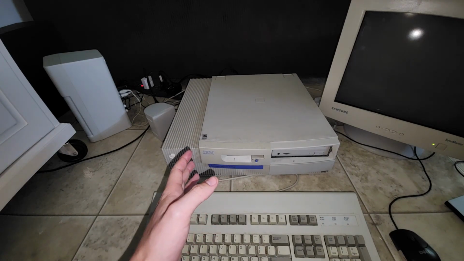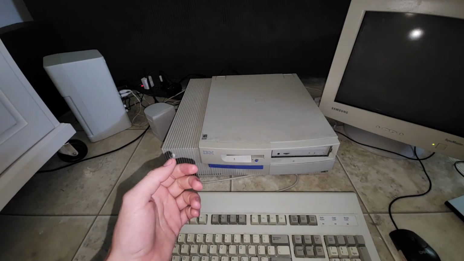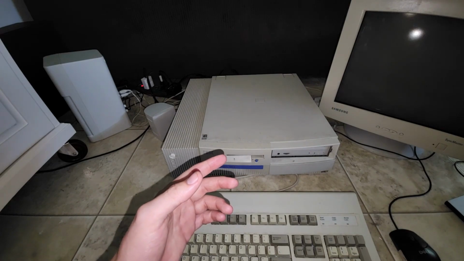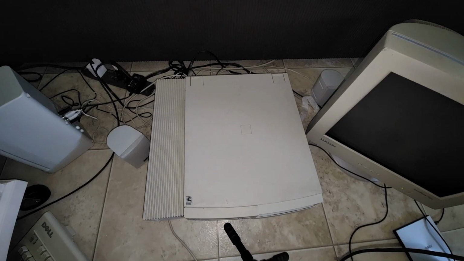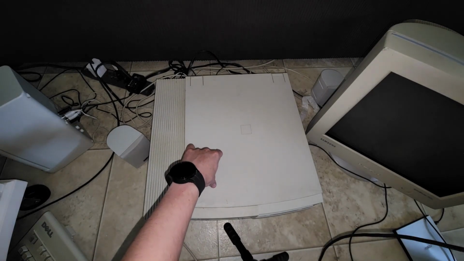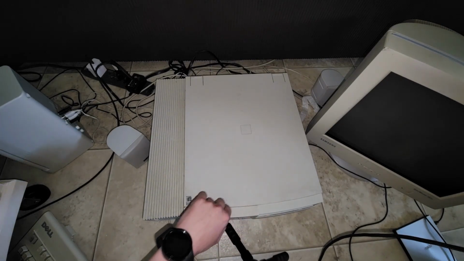So without further ado, before I get into turning this thing on and whatnot, I am going to open it up and show you guys what exactly is inside. So let's get right into it. Sorry about the mess, guys. I have to have it like this. So strangely enough, this case has no screws holding the cover on it whatsoever.